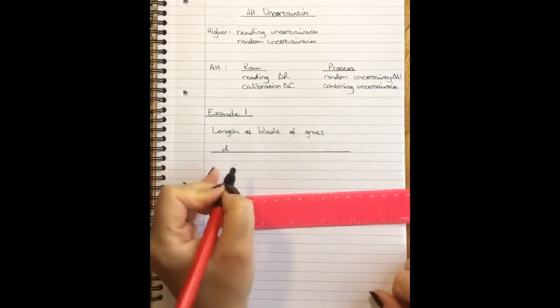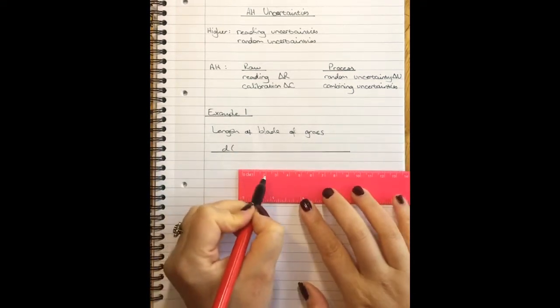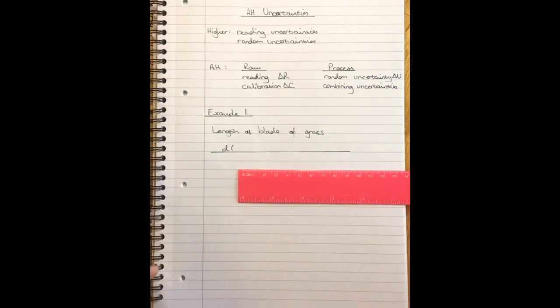Okay, so we're going to be measuring a distance. Now, because our blade of grass is going to be quite small, we'll probably want to really think about the distance in centimetres or millimetres. Millimetres are best. If you're going to be using a really small unit, millimetres are best. So count it up in millimetres.